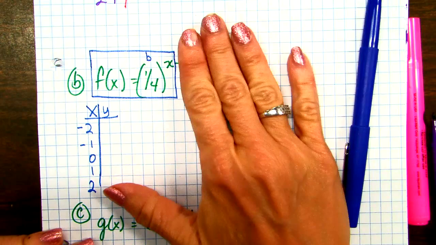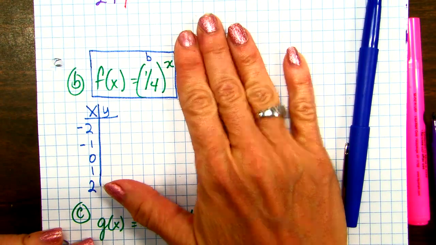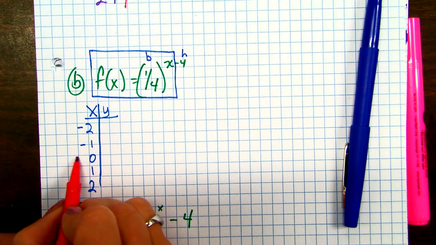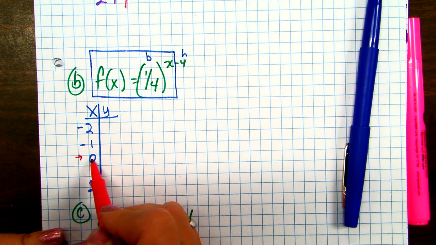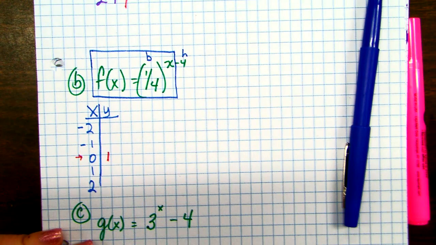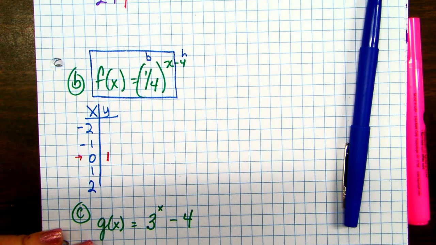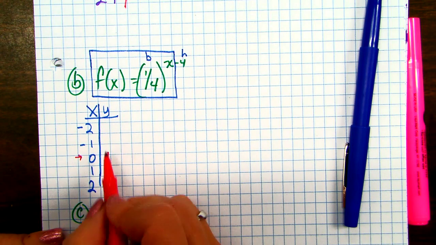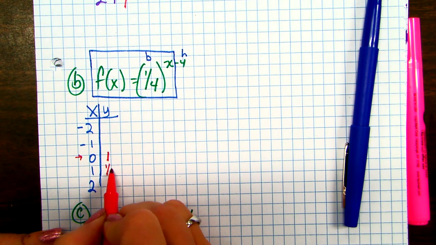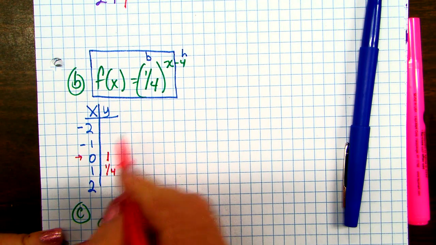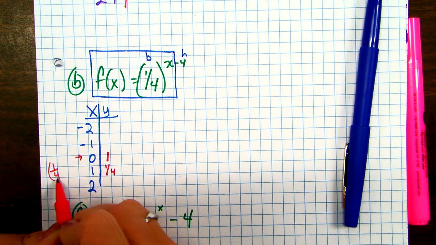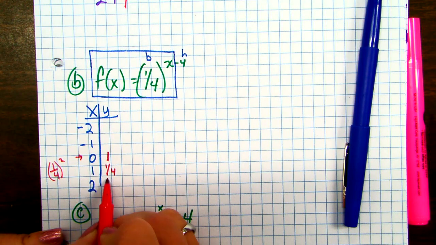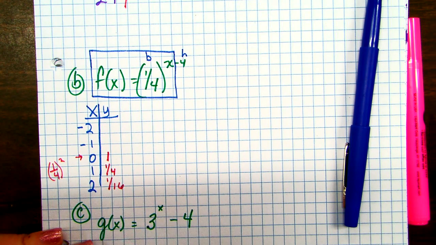And I'm just plugging in to what I boxed in. Remember my advice? Start at 0. Anything to the 0 power is 1. So your parent function always has that point. Then 1/4 to the first power is 1/4. And when you do 1/4 to the second power, you just square your numerator and square your denominator. And if you need to pick up your calculator for that, that's totally fine.